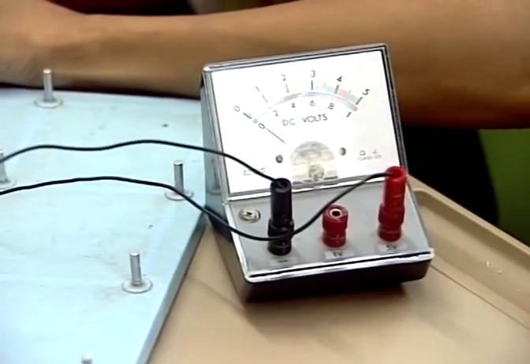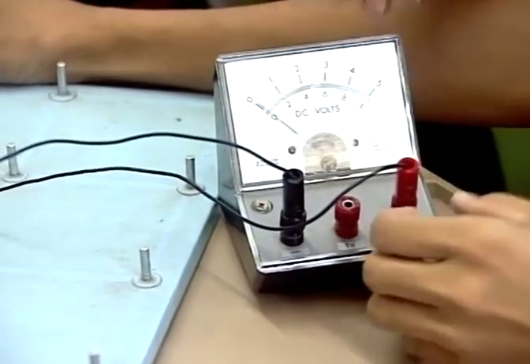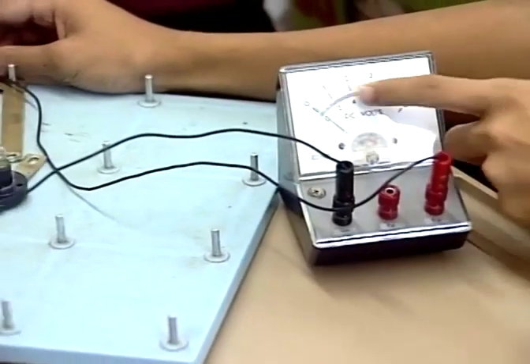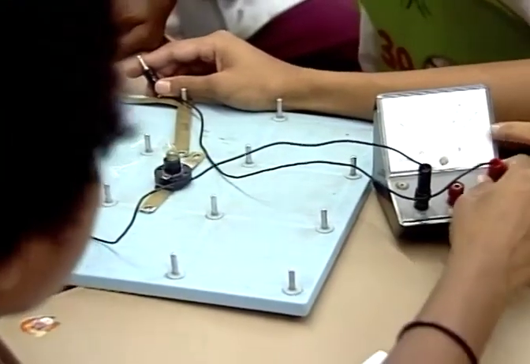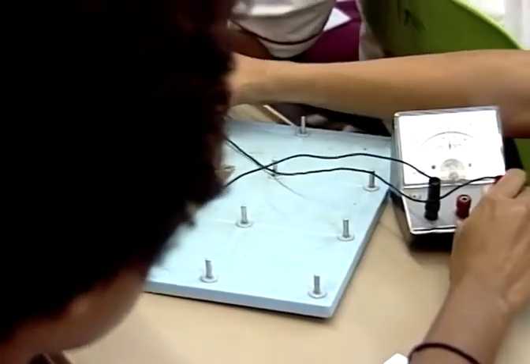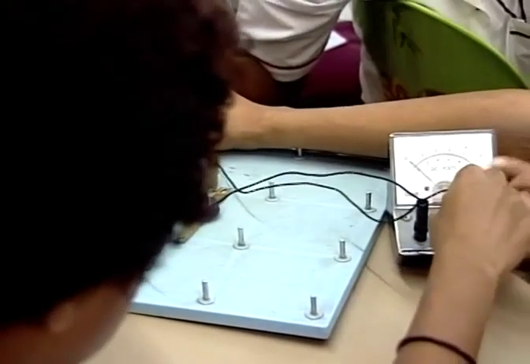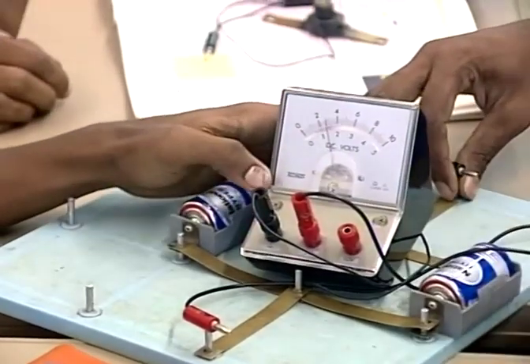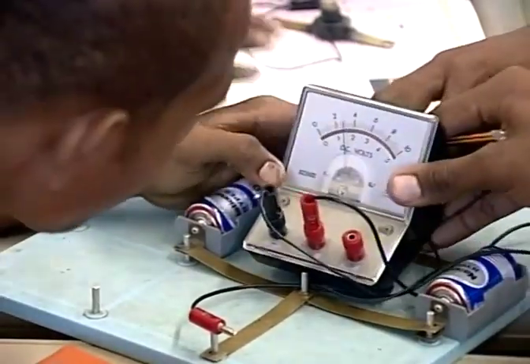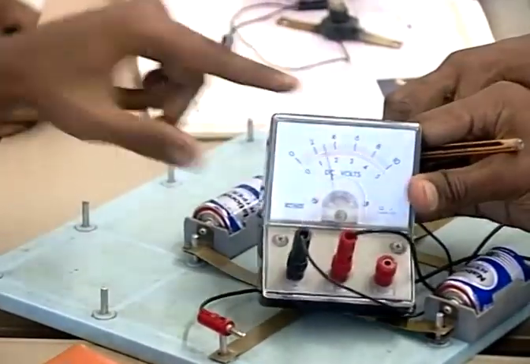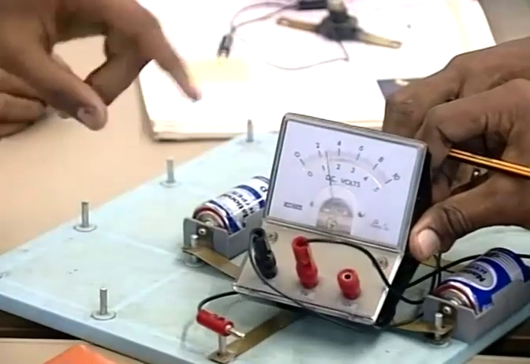Let me see. I have only this one. I forgot to get one of these again so that you can connect that in parallel.